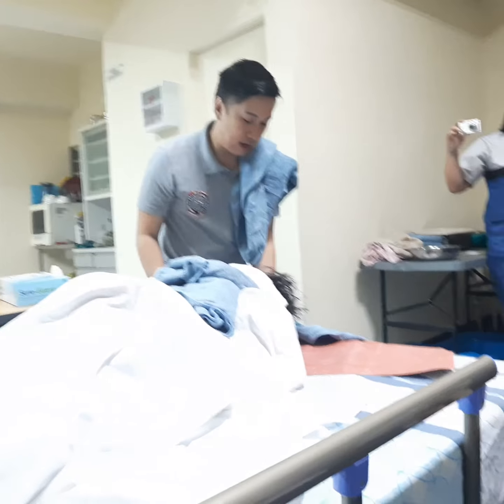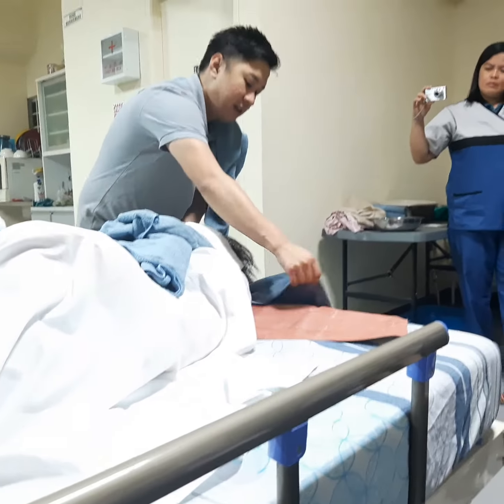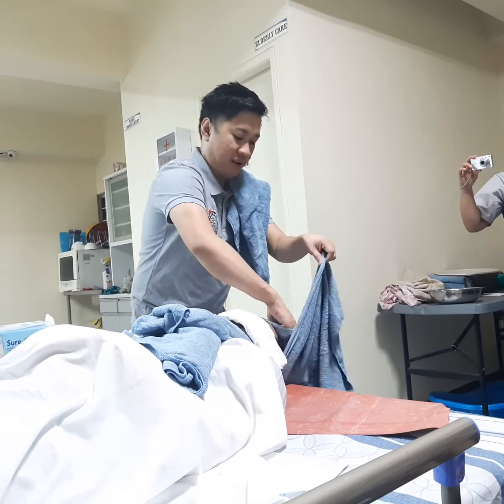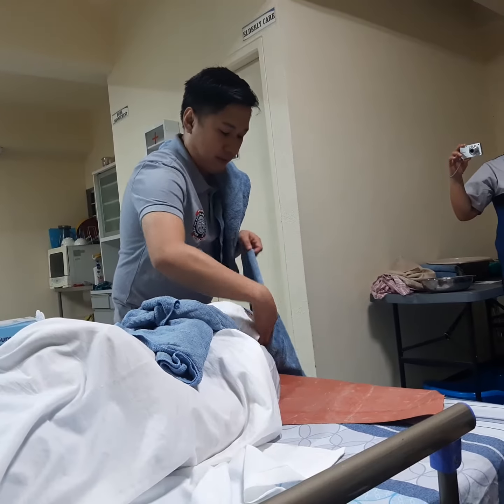You can now dry the hair. Kung masyadong mahaba yan, habang nag-perform ka ng bed bath, pwede mo pang i-cover yung kanyang hair.